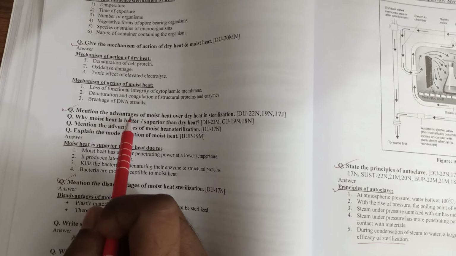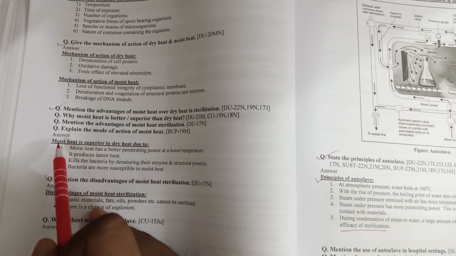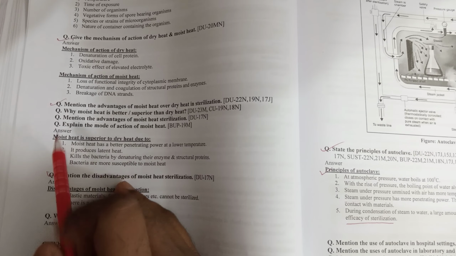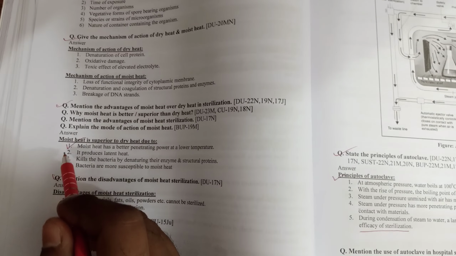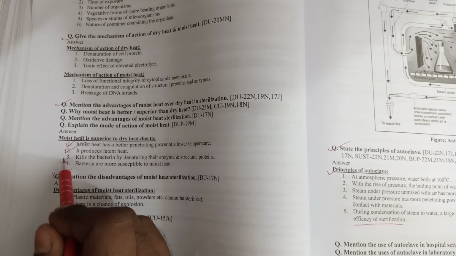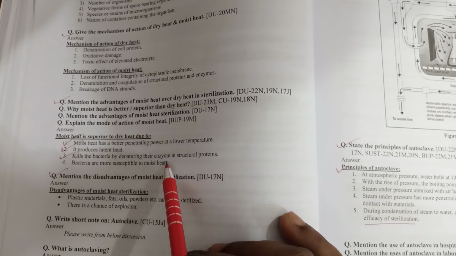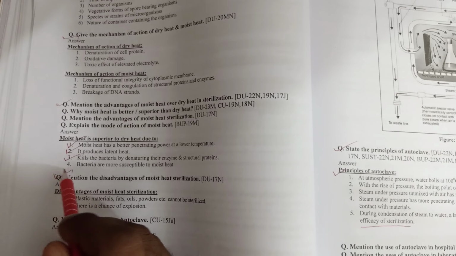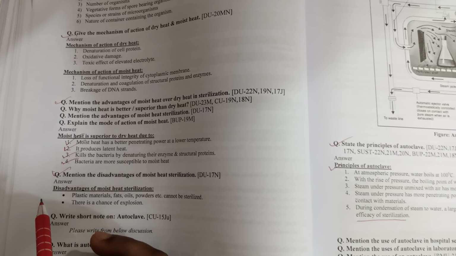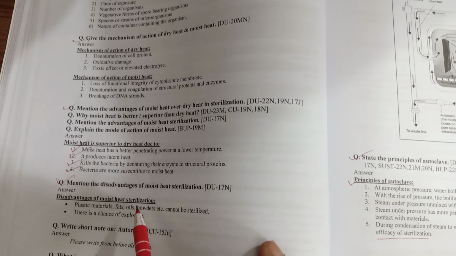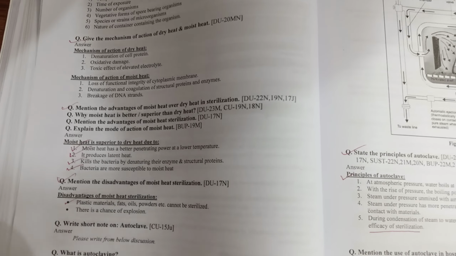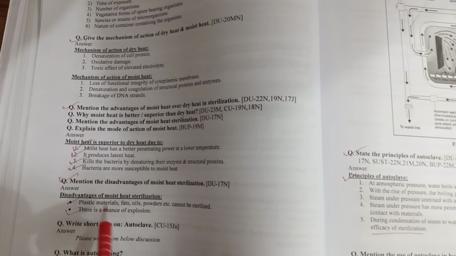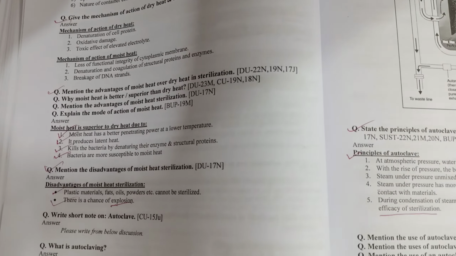The most important question is: mention the advantage of moist heat over dry heat in sterilization. Moist heat is superior to dry heat because moist heat has better penetrating power at low temperature. It produces latent heat and kills bacteria by denaturing their enzymes and structural proteins. And bacteria are also susceptible to moist heat. Disadvantage of moist heat: plastic material and fats cannot be sterilized. There is a chance of explosion.